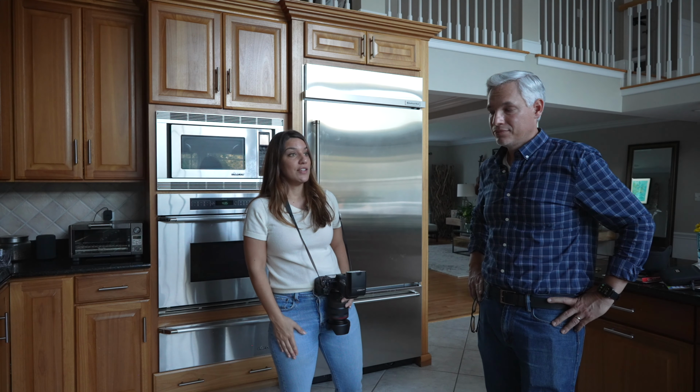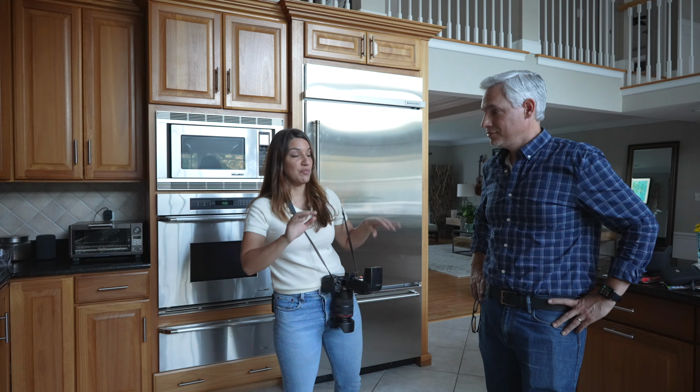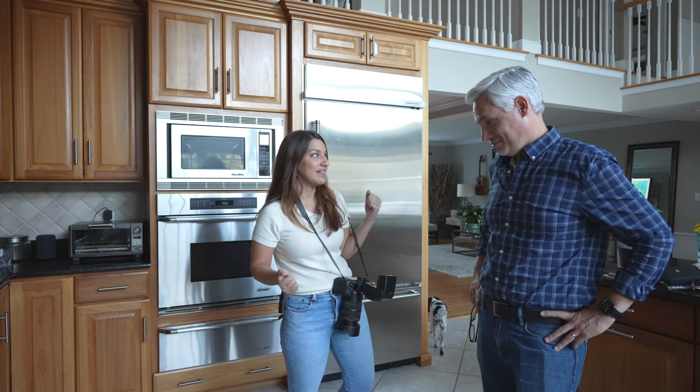Tony, I want to show them a beautiful trick of how to get some really nice wraparound lighting using your flash. Okay. Let's do it.